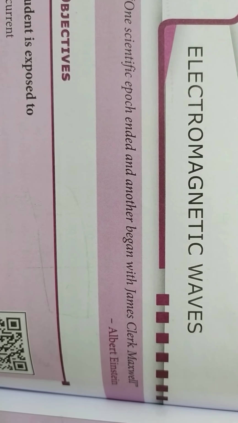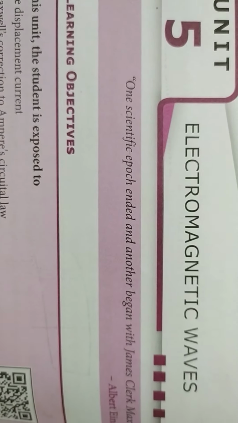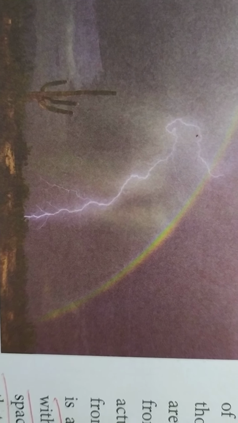Hi girls, today we are going to see about electromagnetic waves, the fifth chapter, and here the electromagnetic waves introduction. When you see the lightning photo here, that means everything in the space consists of so many electromagnetic waves, and there are 7 parts in the electromagnetic waves. We shall see that now.